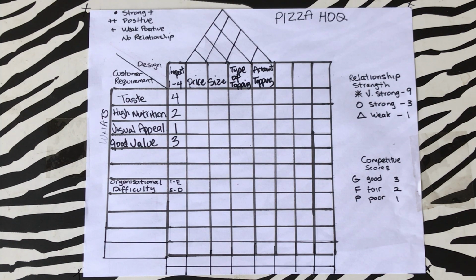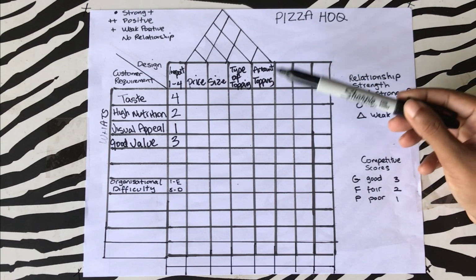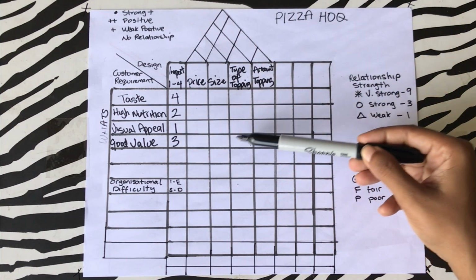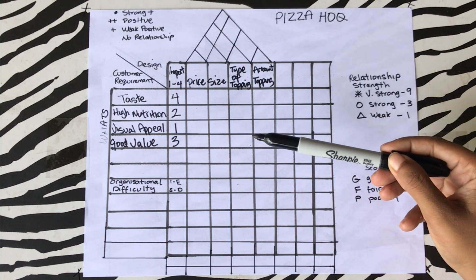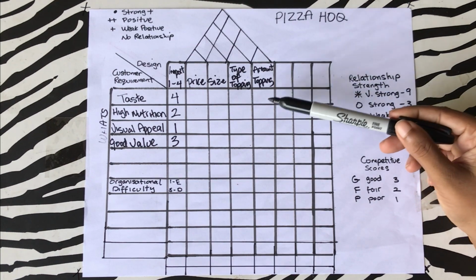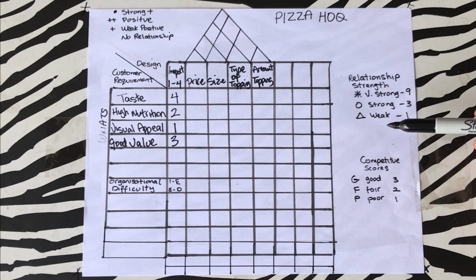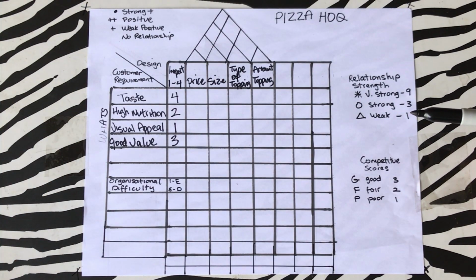Basically what we need to do is examine the relationship between the design requirements, or the technical descriptors, as well as the customer requirements. And at the middle of the house of quality is where we are going to record the relationship matrix. Now in order to do this, we have a key with some symbols, so it would be easy to show the strength of the relationship between customer wants as well as the design requirements. All right.